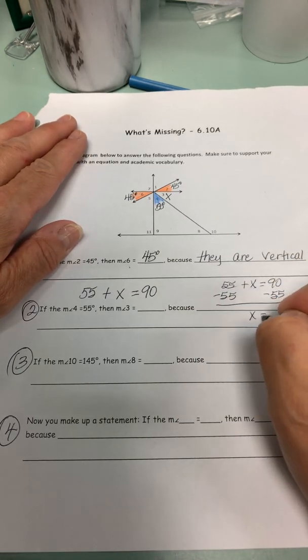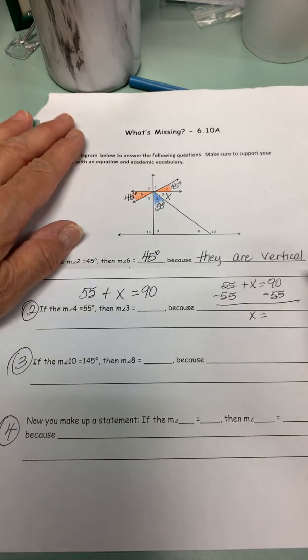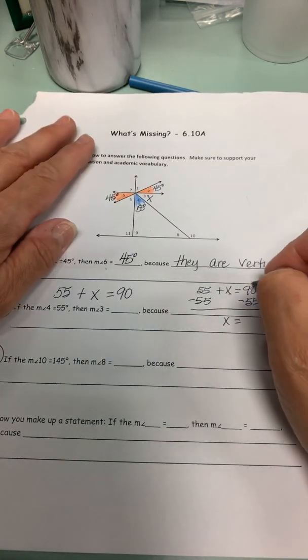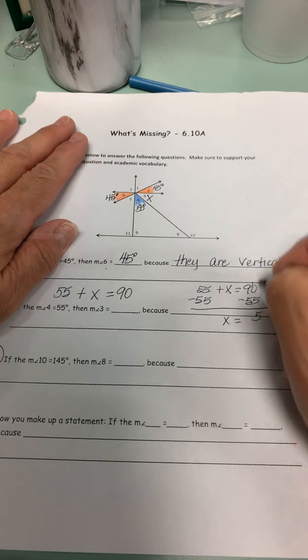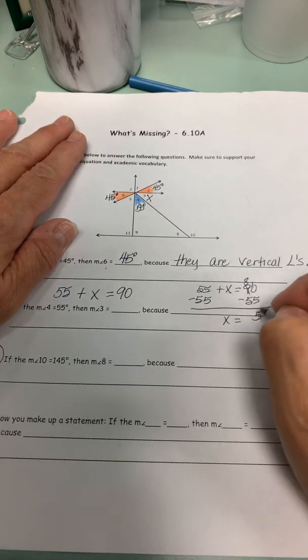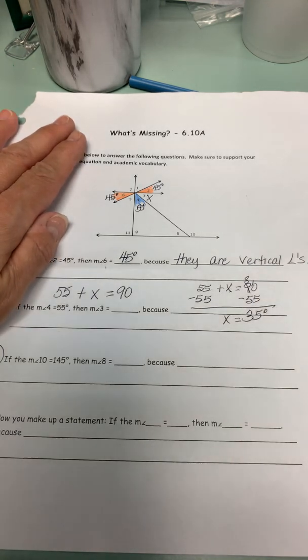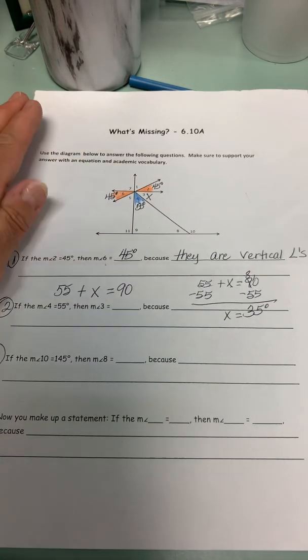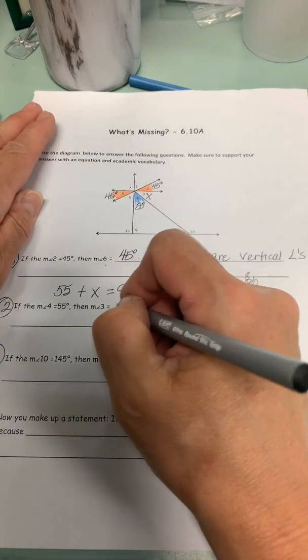And so that would be x equals 90 minus 55. That would be 10 minus 5 is 5. That would be 8 minus 5 is 3. And so we would know that angle 3 is 35 degrees.